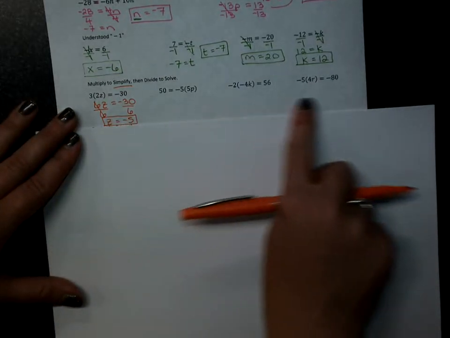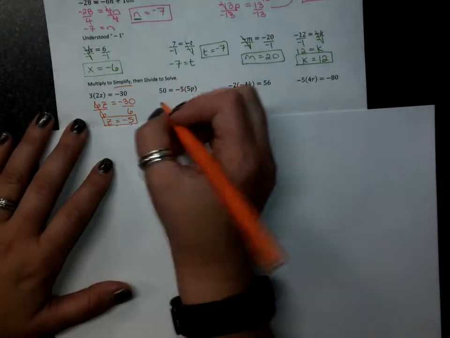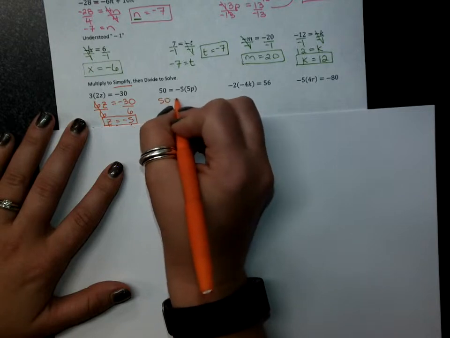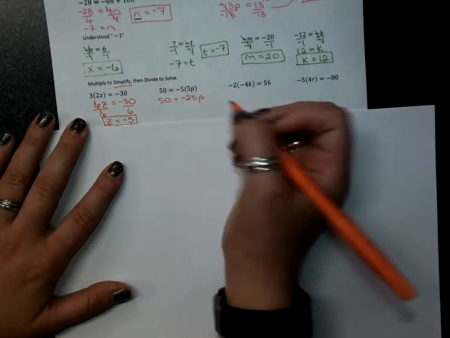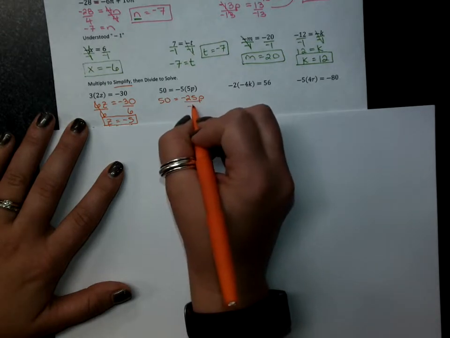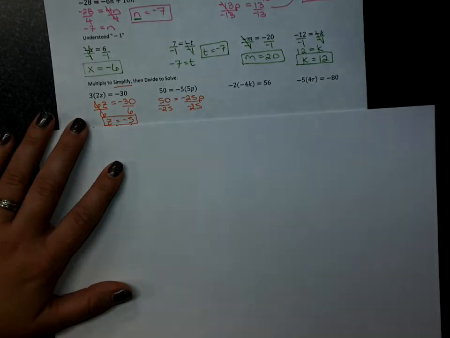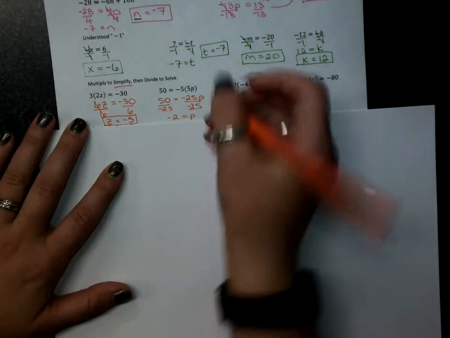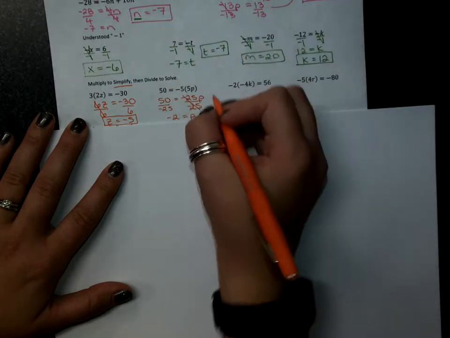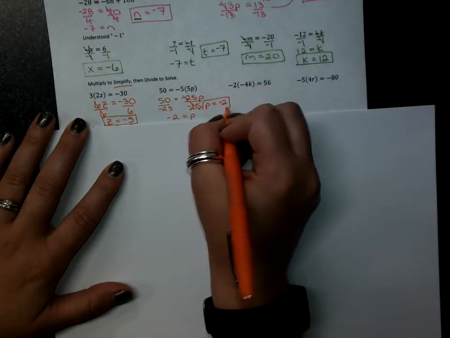If you'd like to pause the video and try the rest, you're more than welcome to, or you can watch me work through them. We have 50 equals, this is going to be -25p, and we'll divide by -25. +50 divided by -25 is -2. This all divides off, and so you get p equals -2 as your final answer.